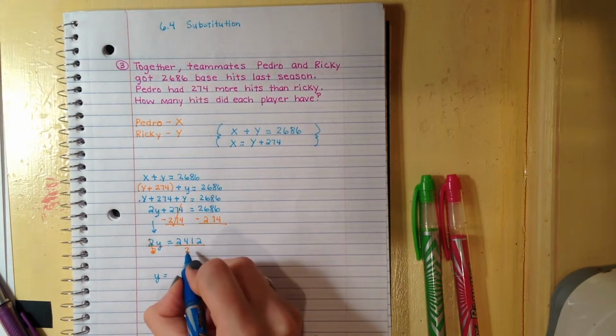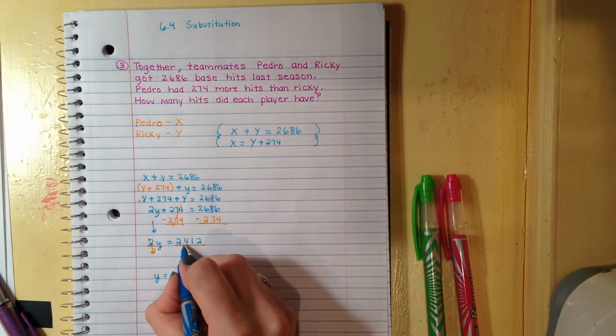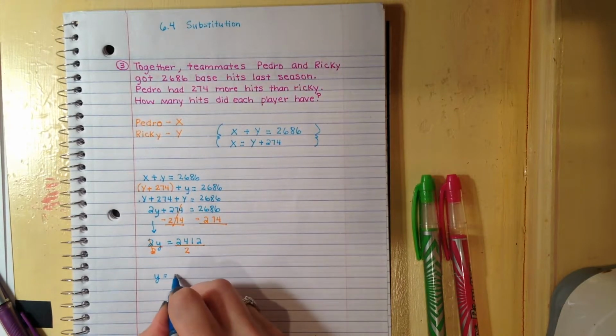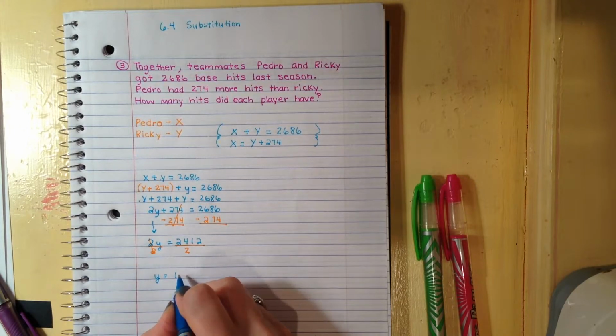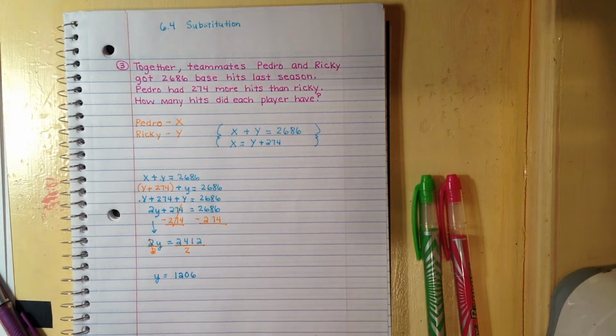Also, you may use a calculator, but 2 divided into 2,412 is 1,206, if I am correct.